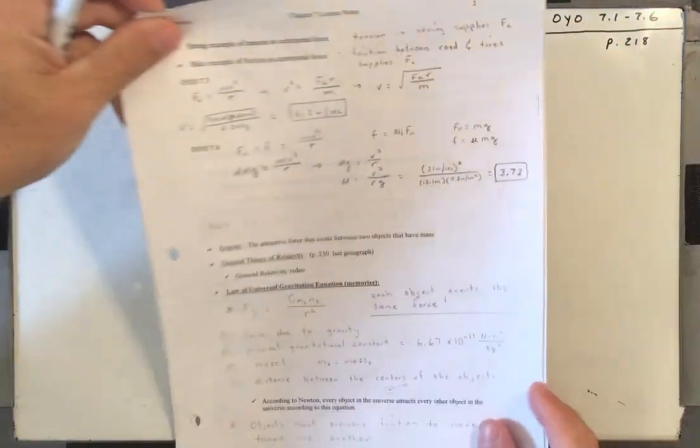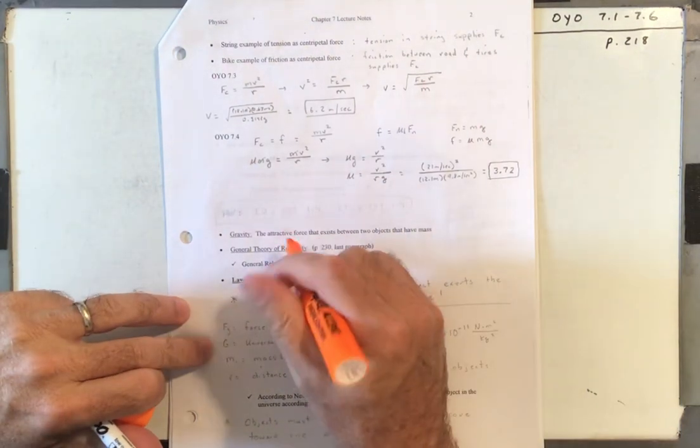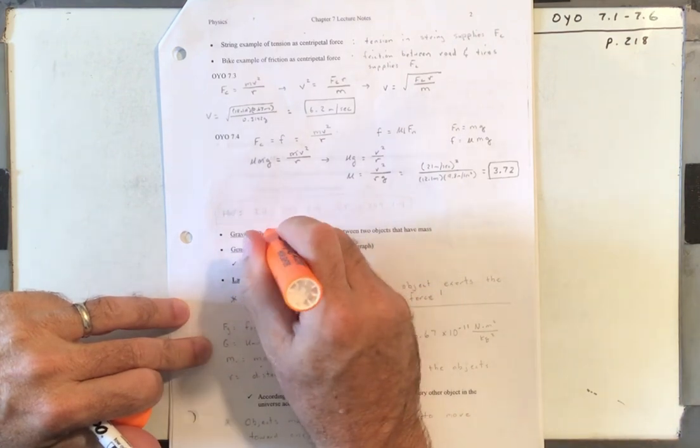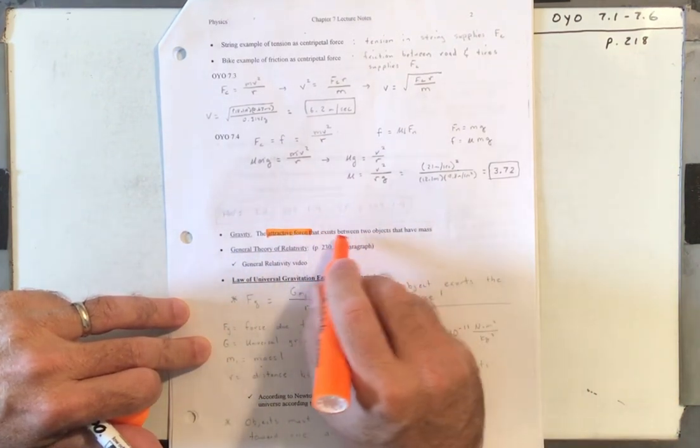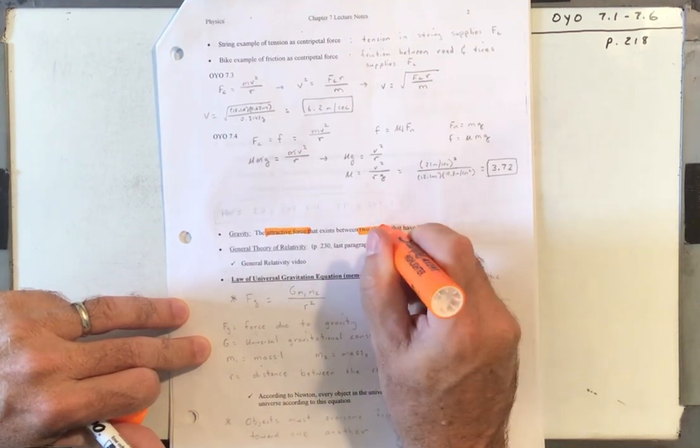Okay, so next in our notes we're going to talk about gravity, the attractive force between two objects that have mass. So they have to have mass.